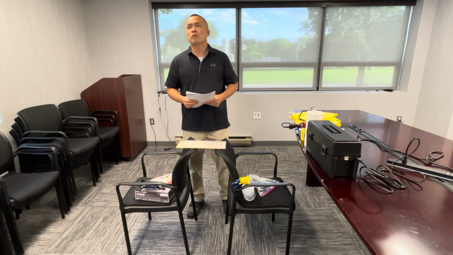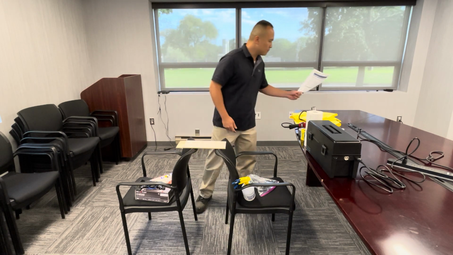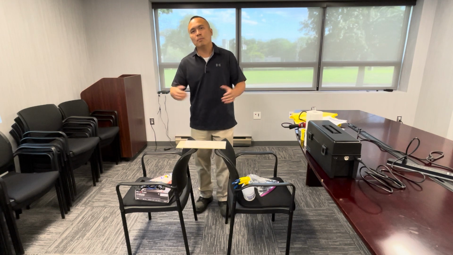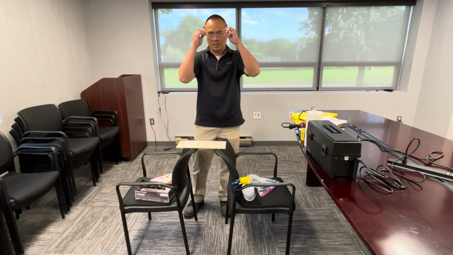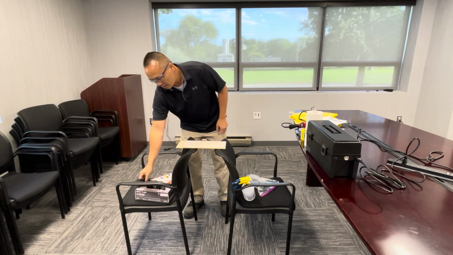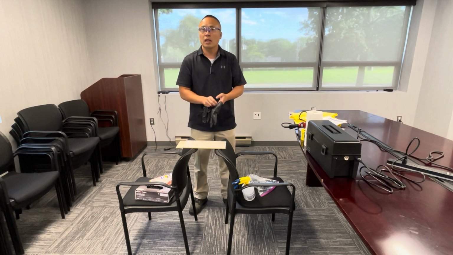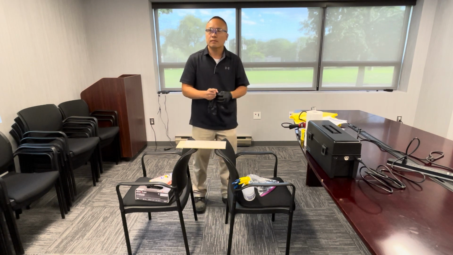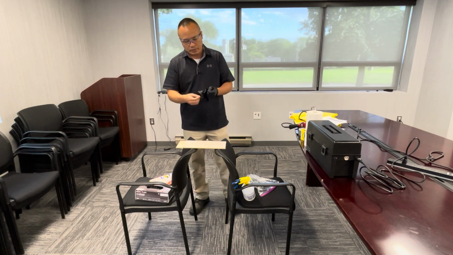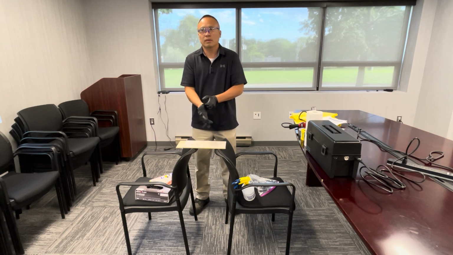So now we're going to talk about your PPE. At a minimum, the PPE that is needed is your safety glasses and gloves. Additional PPE might be needed depending on the hazards that you might encounter, such as safety shoes, hard hats for head protection, earplugs for hearing protection, and so on.